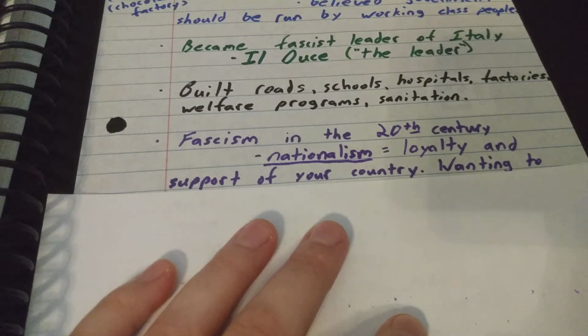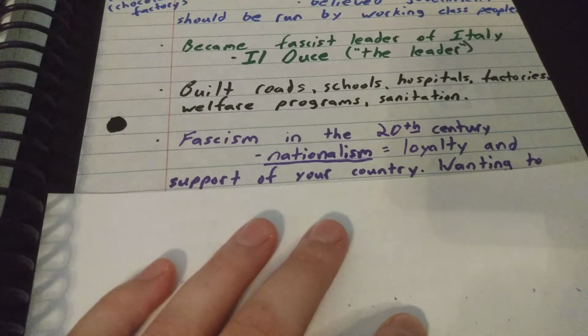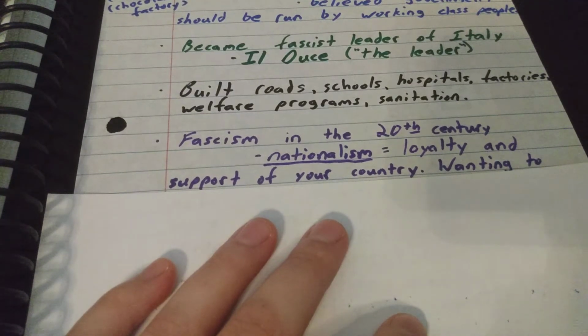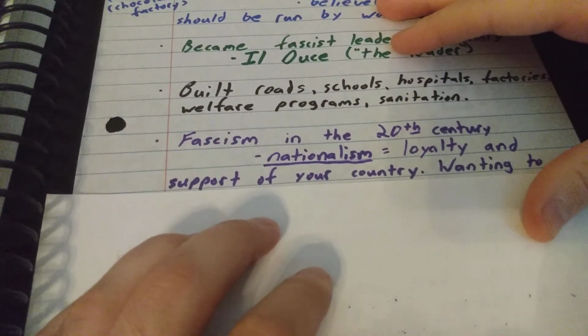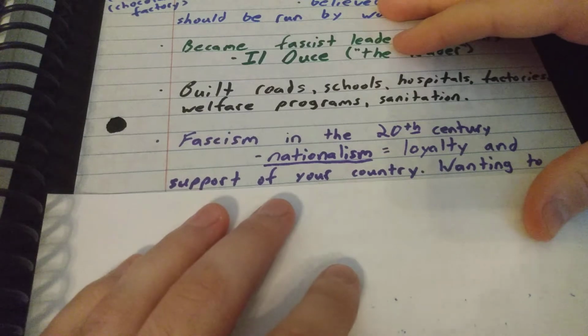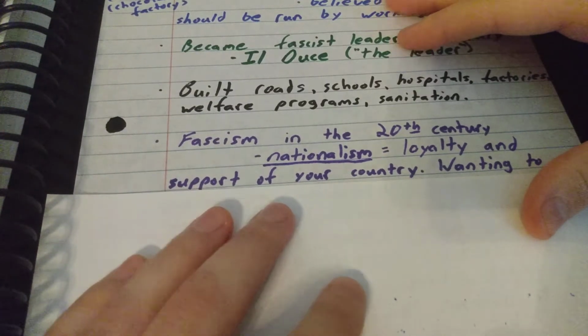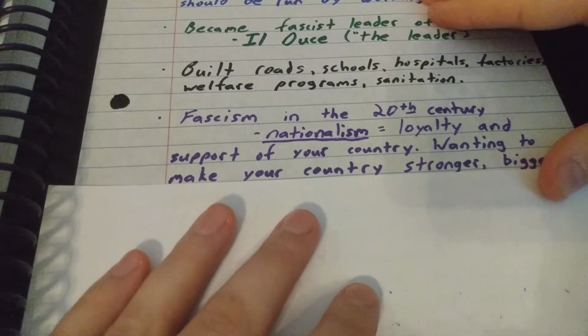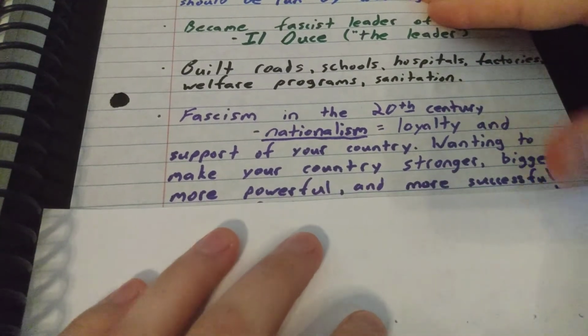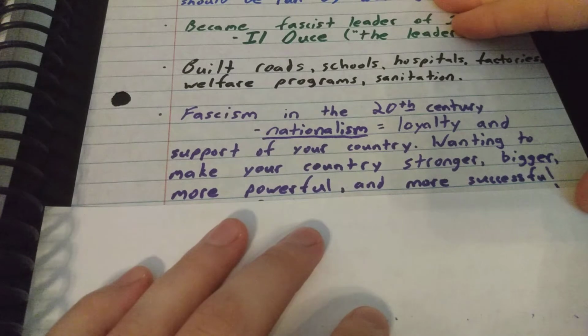You're going to support them because you are part of that country, and so when you pledge your loyalty, you're always going to be with your country, and you're not going to betray it. But there's a little bit more to this word nationalism. It is wanting to make your country stronger, bigger, more powerful, and definitely more successful.